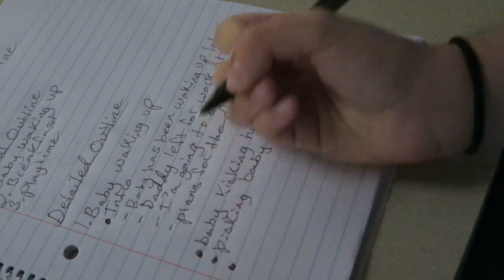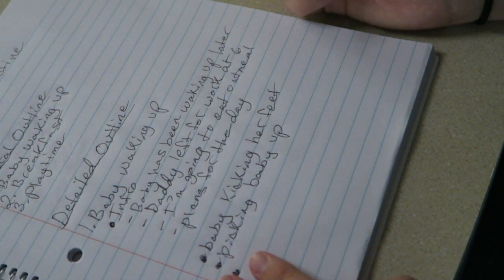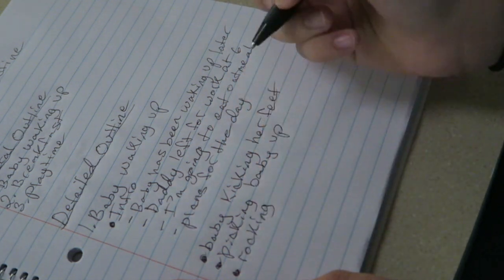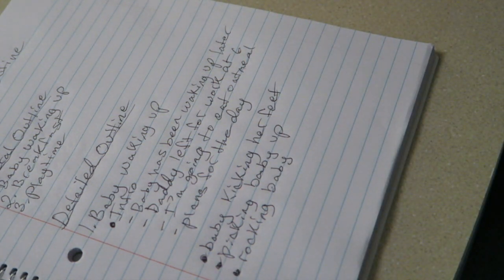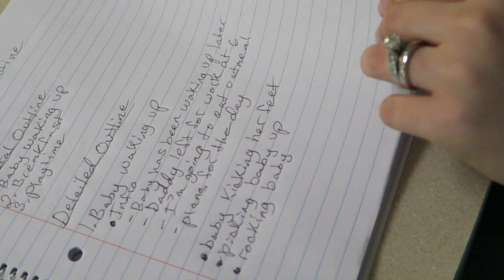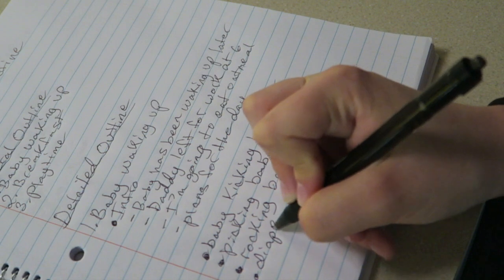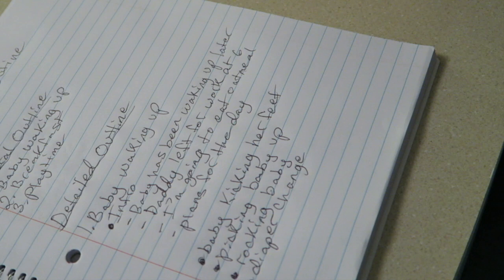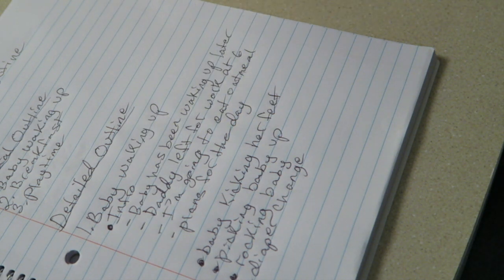Alright, so the next one would be, I guess, rocking baby, because normally when you pick up your baby, you kind of interact with them at first. So I would probably do a clip of rocking the baby in my arms. And then probably a diaper change. And some of these you could break down even further if you wanted to. You could add these little marks like I did under the talking clip.